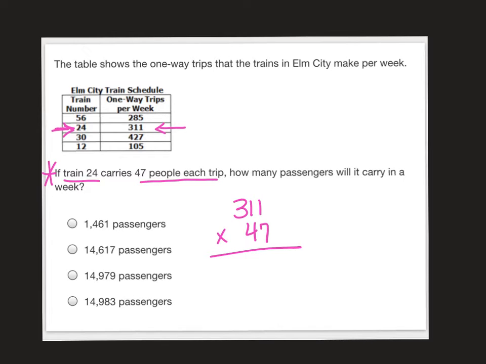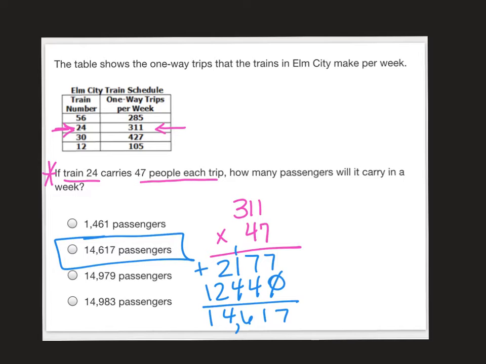All right, so we're just going to multiply this: everything times 7 first, then everything times 4. So 7 times 1 is 7. 7 times 1 is 7. 7 times 3 is 21. We know we're going to put our 0, and if we had carried anything, we would mark that out now, but we don't have anything. Now we're going to multiply everything times the 4. 4 times 1 is 4. 4 times 1 is 4. 4 times 3 is 12. And then you just simply add this up. So we get 7, 1, 6, 4, and 1. So 14,617 passengers is your correct answer.